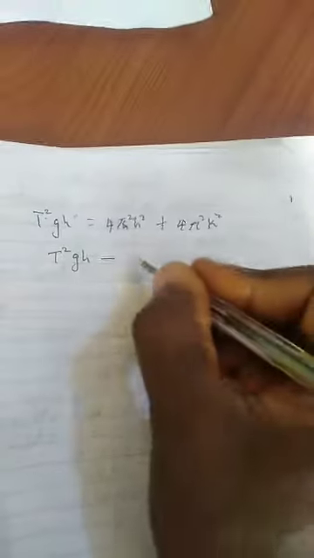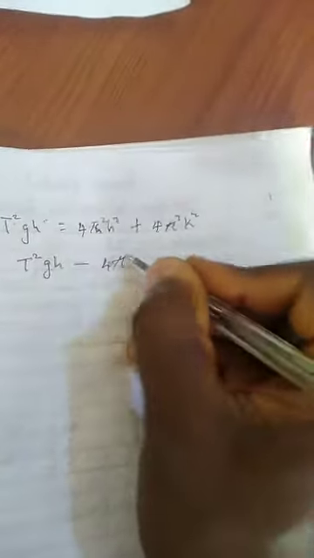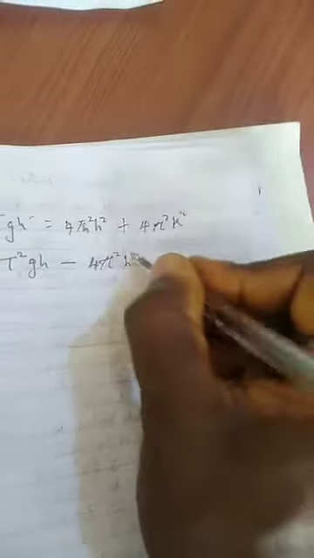So we have T square gh minus, this changes to minus when it comes to this side, minus 4 pi square h square equals 4 pi square k square. Okay, so I can rearrange this by taking this to this side.